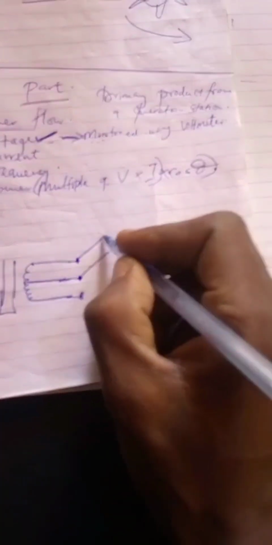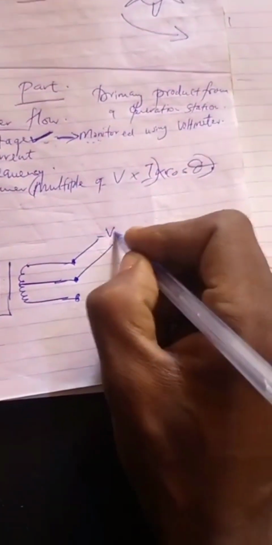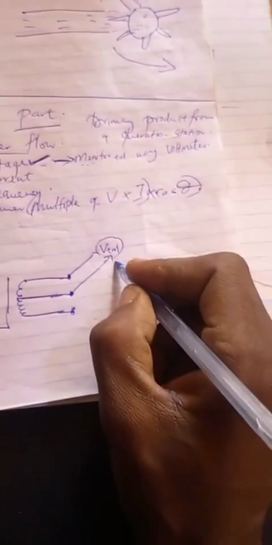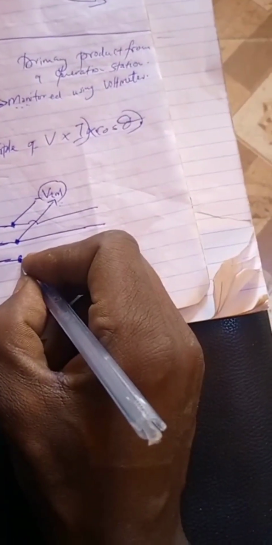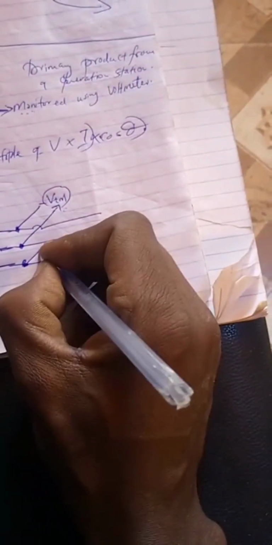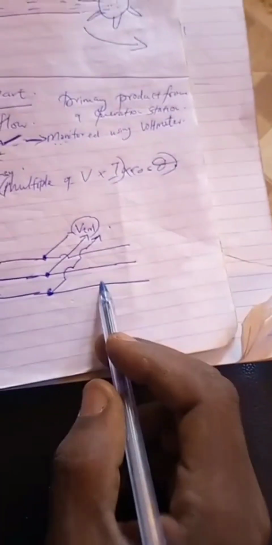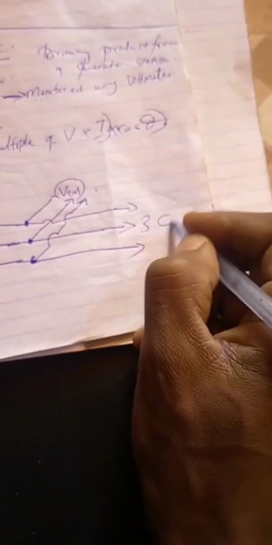If we take our voltmeter here, it should give us a good reading of the outgoing power, like this. If we take our voltage here, it should also give us a good voltage reading about the power going out. Remember, these are three-phase supply.